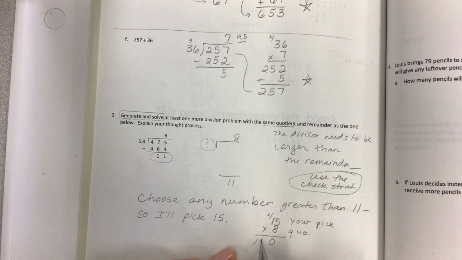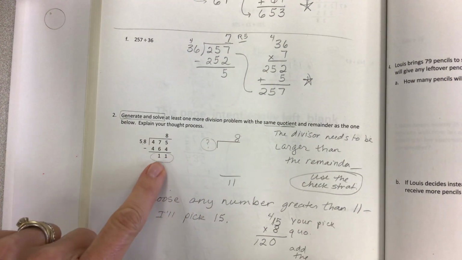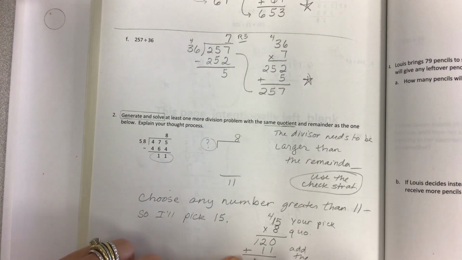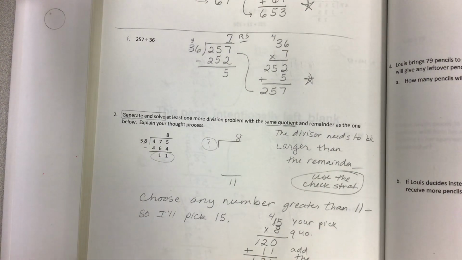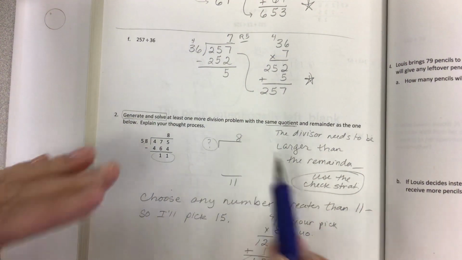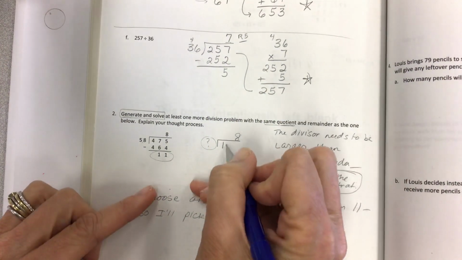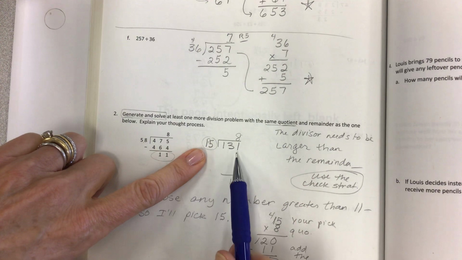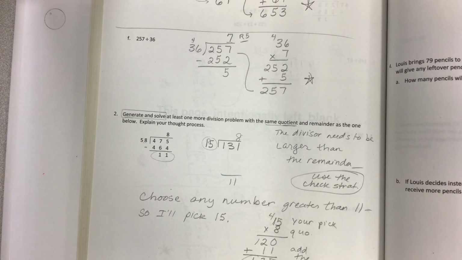Okay, 8 times 5 is 40. 8 times 1 is 8 plus 4 is 12. And then add the remainder. We need to have this, that they assigned it to us. We have to have 11. And then you would get 131. Okay? So when you end up with this, this is the number that it says you can generate and solve at least one more. And I know my answer when I use 15 as my divisor, I would get 8 with a remainder of 11 because I just did that in the check.